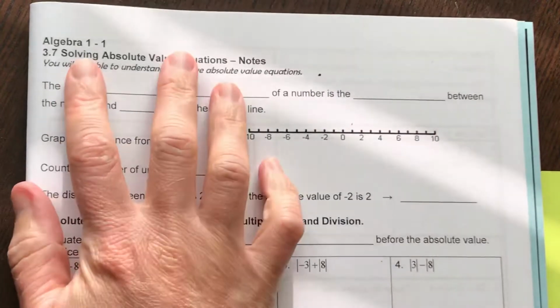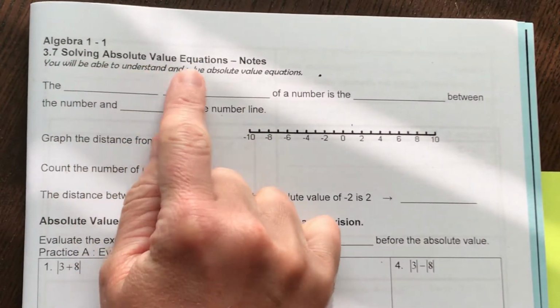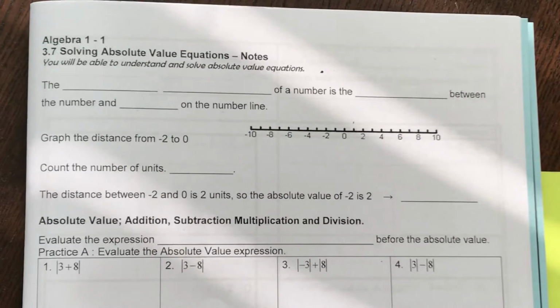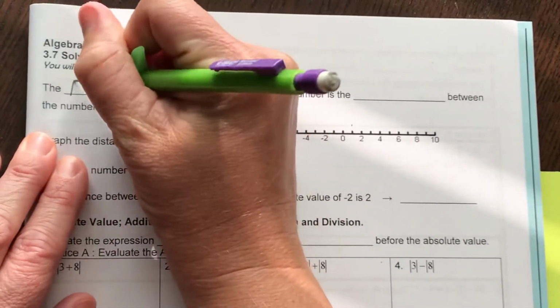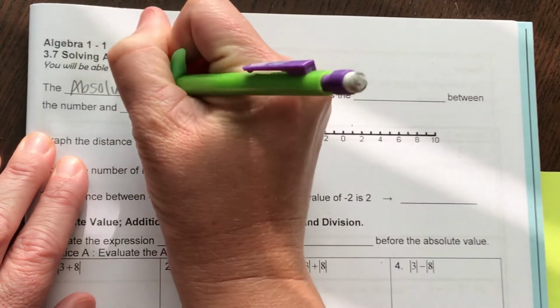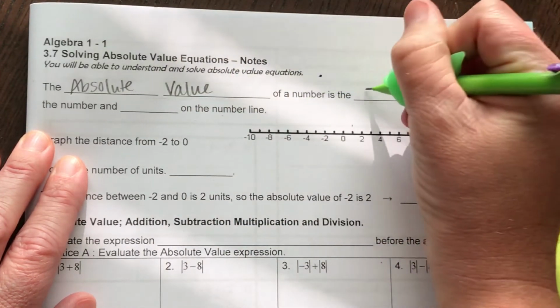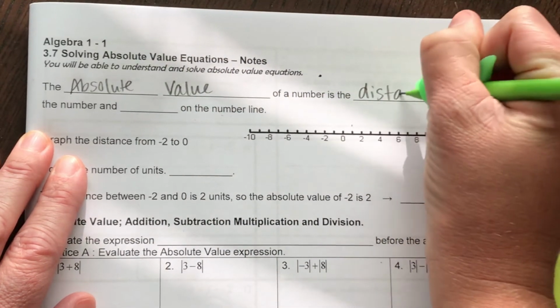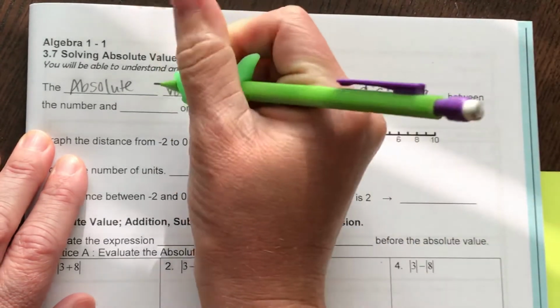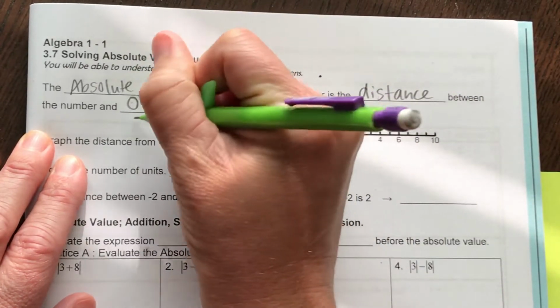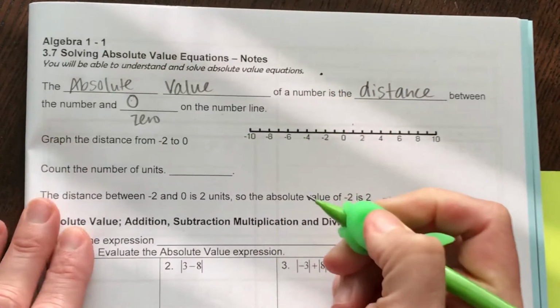In this video, I will show you how to solve absolute value equations. So the absolute value of a number is the distance between the number and 0 on the number line.